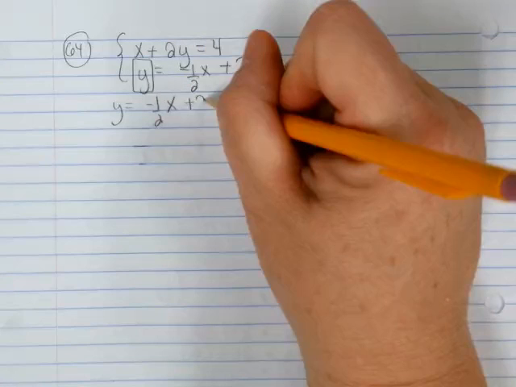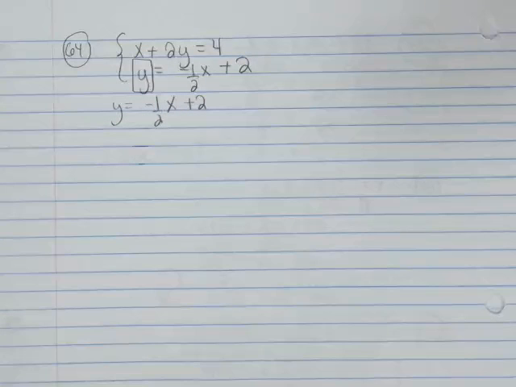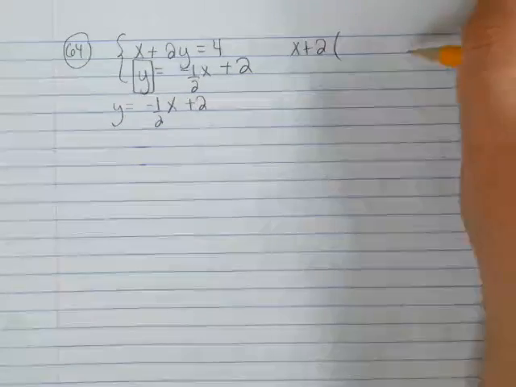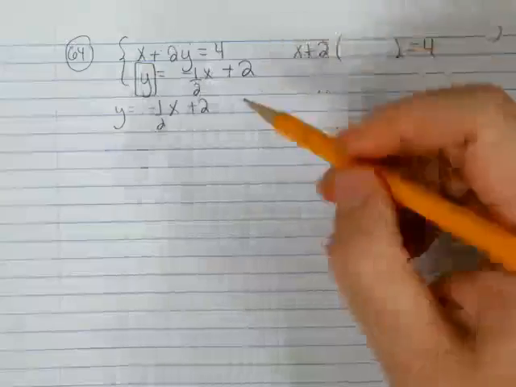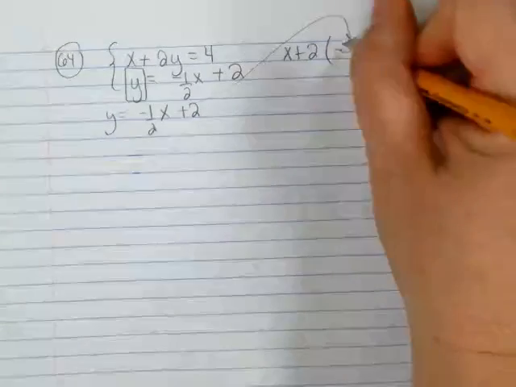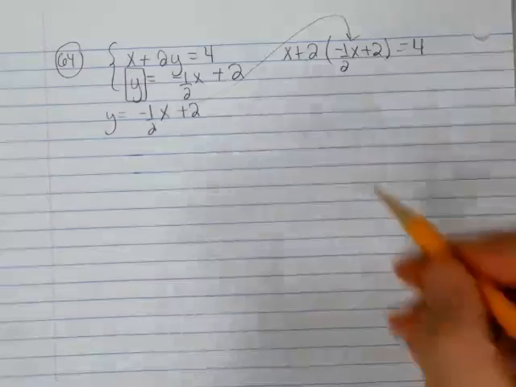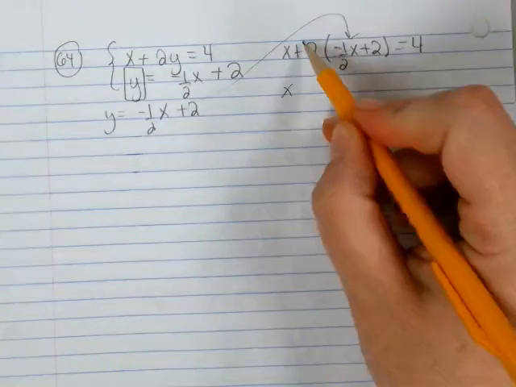So step 1 of substitution is to get one variable by itself, which is already done for us. Now we're going to substitute that into the other equation. So I put parentheses and leave room here. Instead of y, I'm going to actually put negative 1/2 x plus 2. I'm going to substitute that expression. So now I have a multi-step equation to solve like chapter 2, beginning of the year.